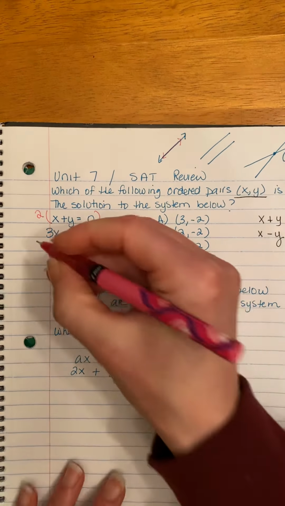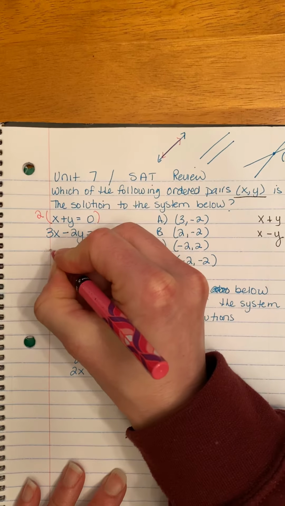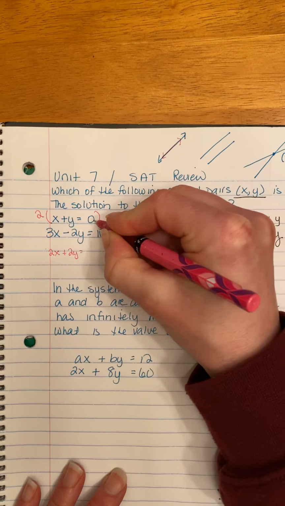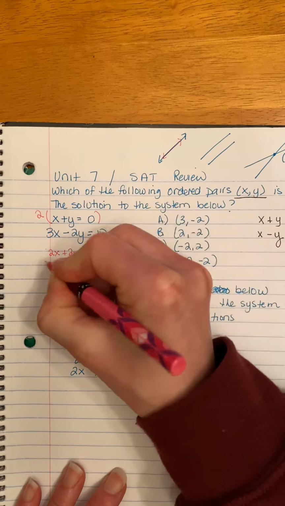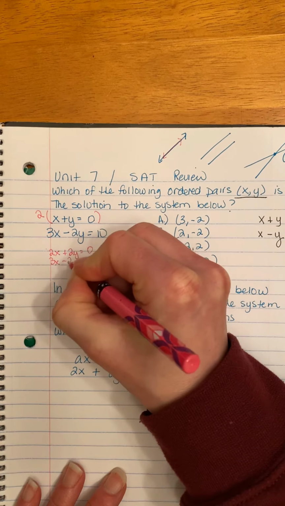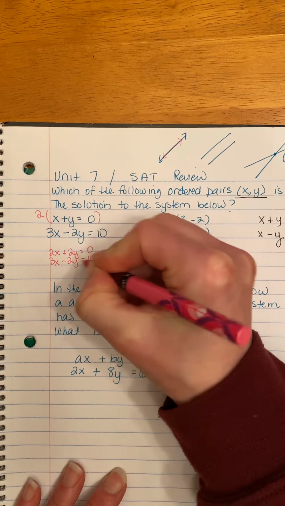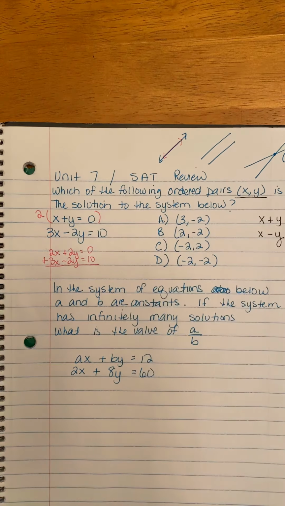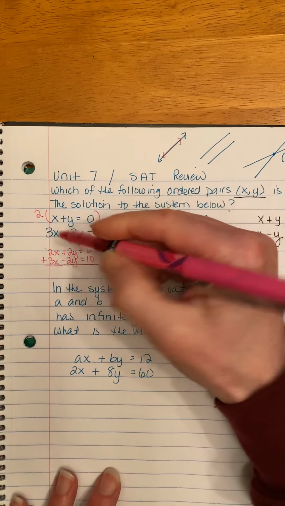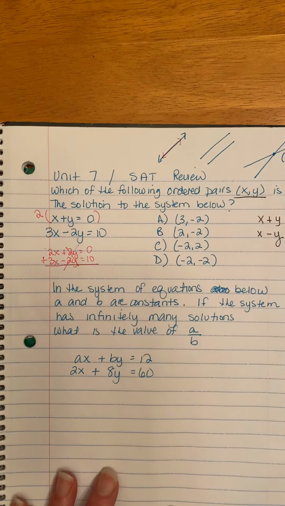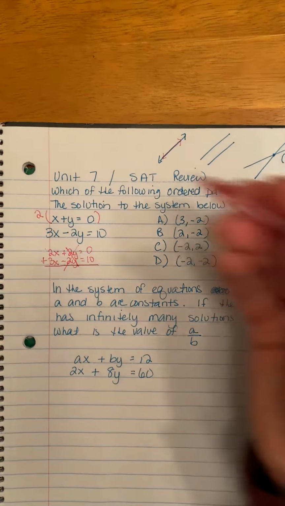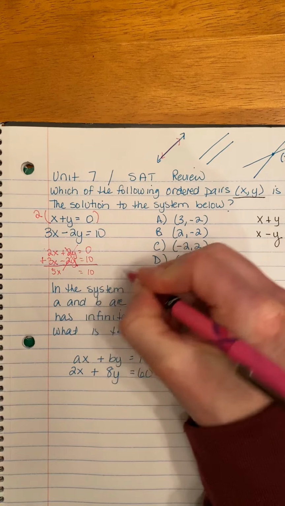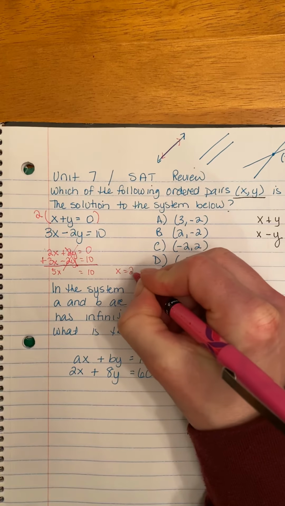And so now what I have is 2x plus 2y, and 2 times 0 is still 0. 3x minus 2y equals 10. When I add these two equations, this allows me to eliminate the y's, because 2y plus a negative 2y is 0. So I get 5x equals 10, x equals 2.